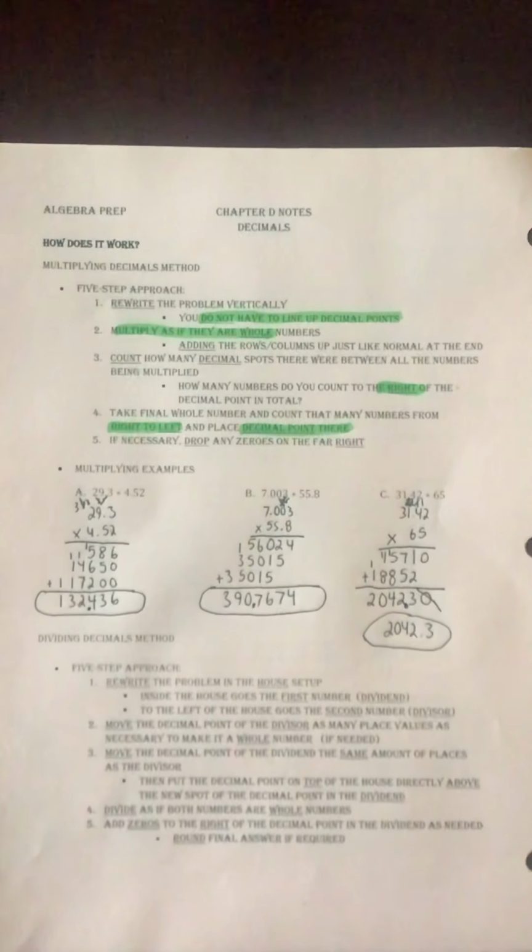We're going to continue on with our Chapter D notes on decimals. This section is all about dividing decimals and the method that we use to do that. So again, another 5-step approach that we're going to take to this. I think it's just easier to remember in a step process. When we do this, they're going to be giving all of our problems to us in a horizontal format, much like they did with multiplication.